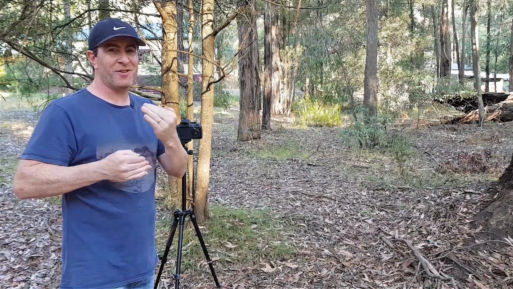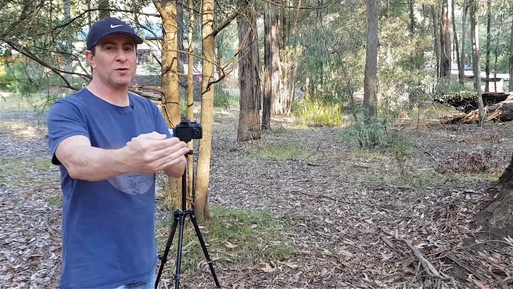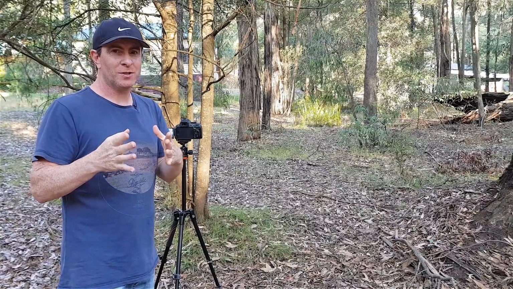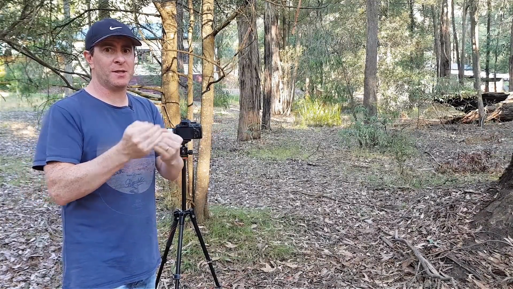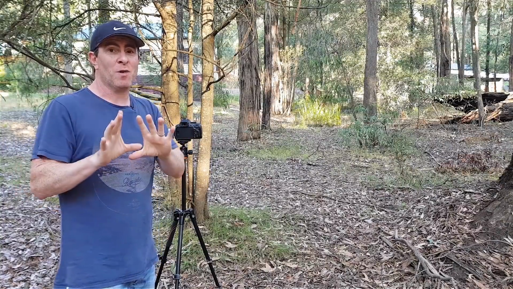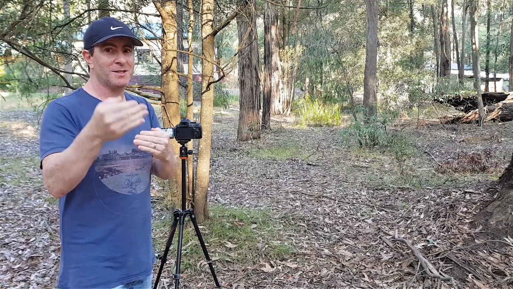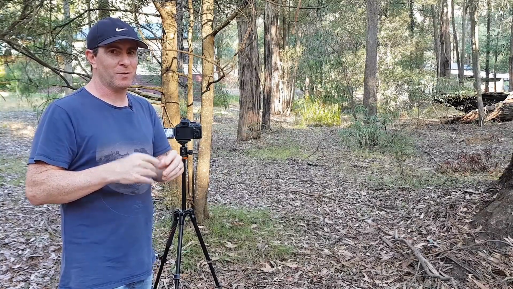Now another thing that can affect your depth of field is the distance to your subject from your camera. So I wanted to show you this too, because I didn't want you coming back to me saying, but Barry, I've used the apertures that you said and my depth of field is different to yours. It might be because your distance to your subject is different. So let's have a look at that now with a few test shots.